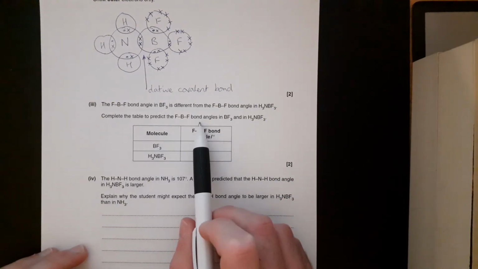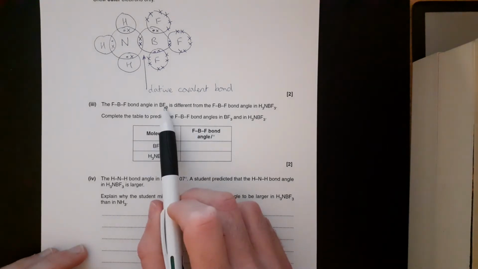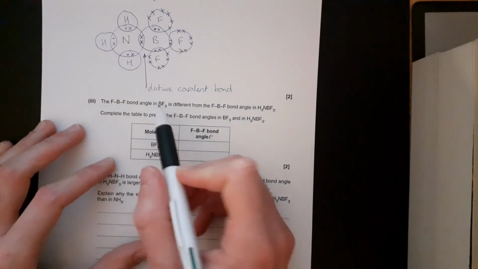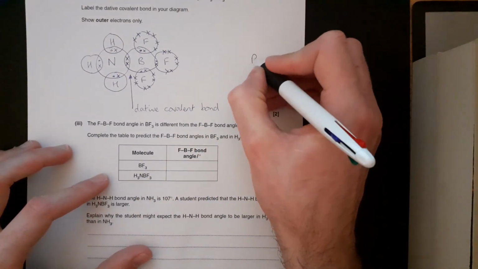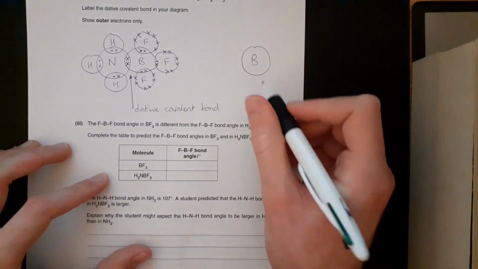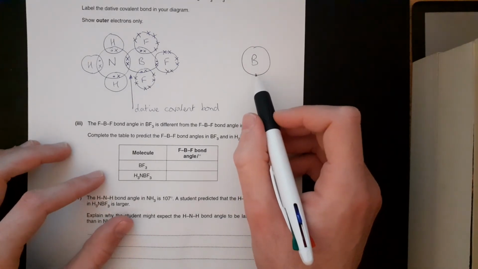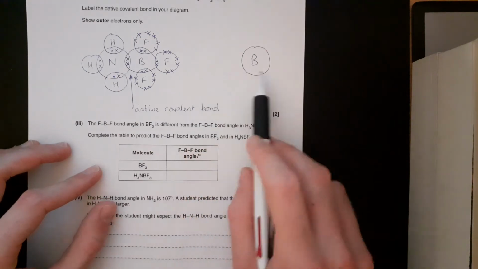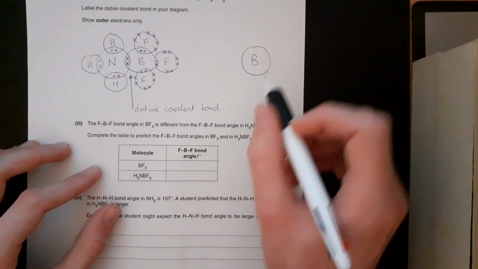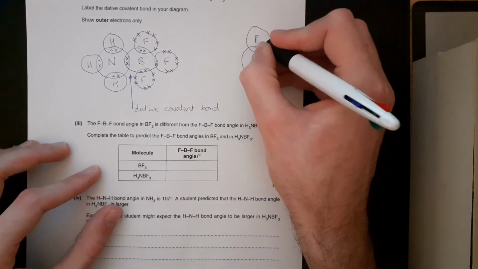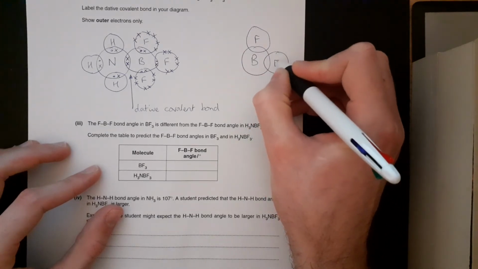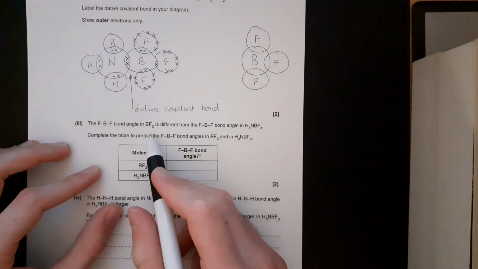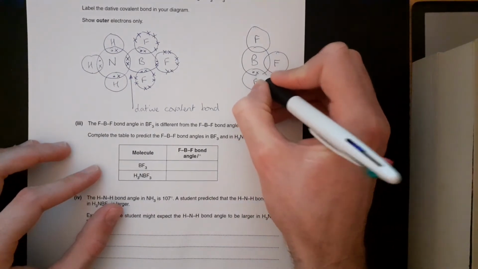Well, what's going on in BF3? Let's draw this out. You might be able to do this in your head, but a good idea is to draw it and see what it's going to look like. I would do this on a scrap bit of paper, which I haven't got, but I wouldn't do it in this answer because they're going to think you're trying to answer this question. So I would draw this out on a scrap bit of paper somewhere. It's boron bonding to 3 fluorines. So what are we going to end up with? It's just going to be single bonds.